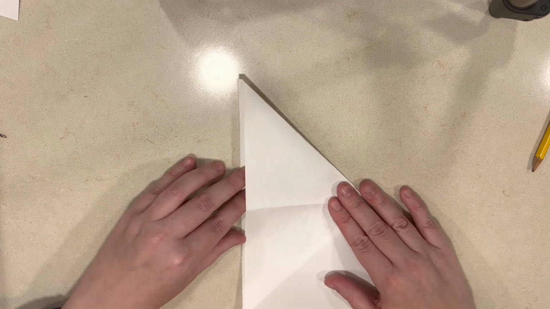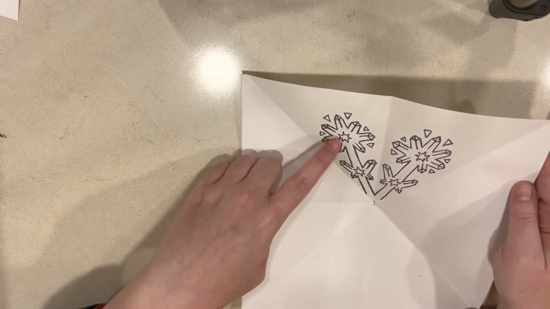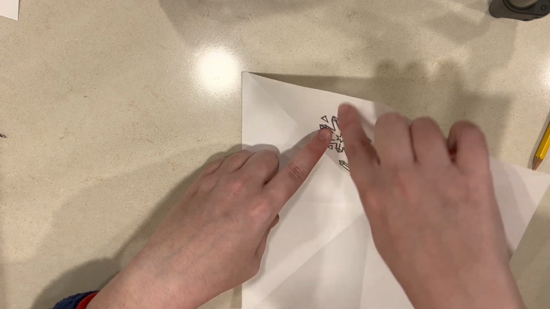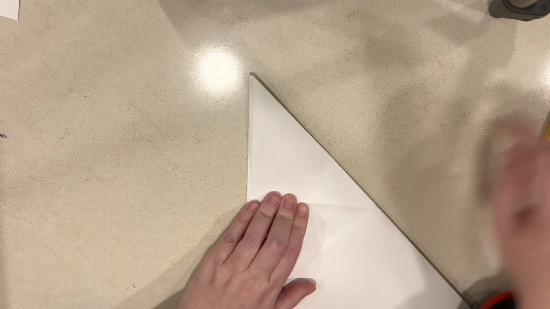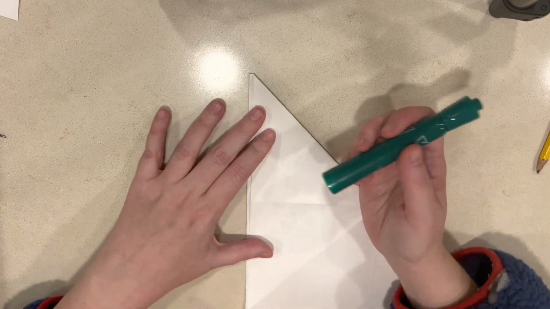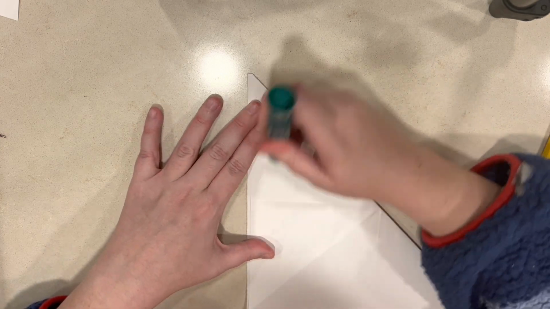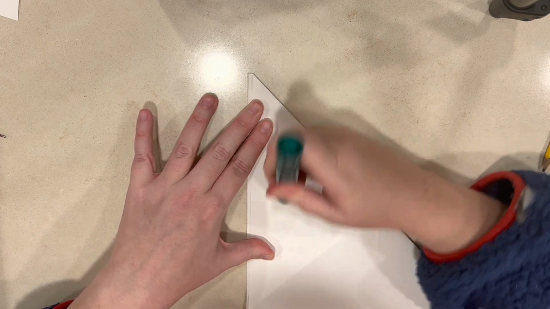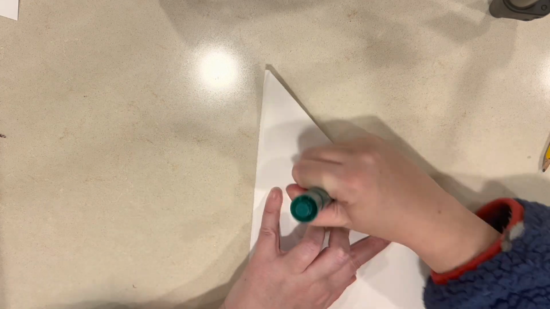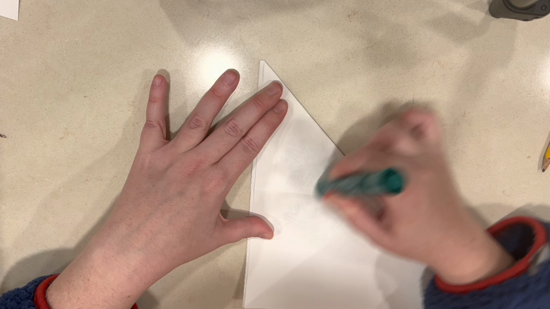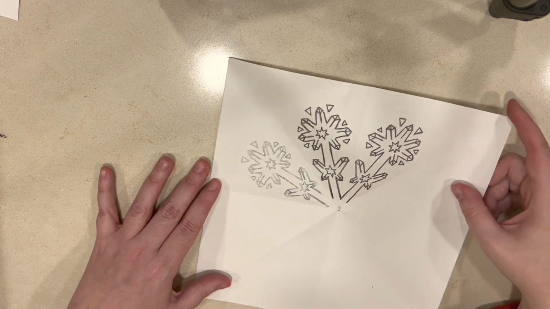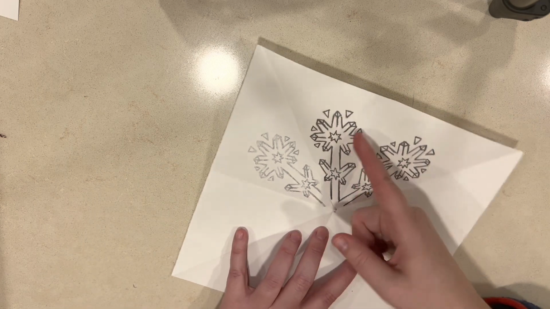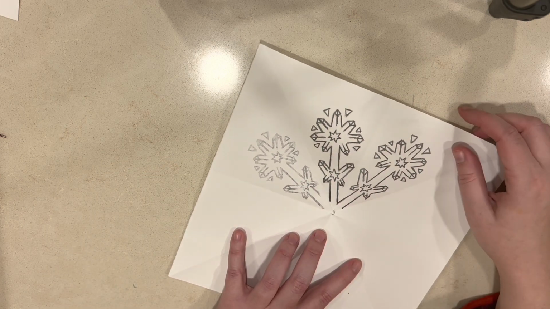If you're not sure which one you're working on, you can just open it back up. Okay, I'm working on this section. The back side of that is right here. So this is where I'm gonna do my rubbing with my marker to get that transfer. Alrighty, let's open it up and take a peek. And yep, I can see that I've got my transfer now on this section of my artwork.